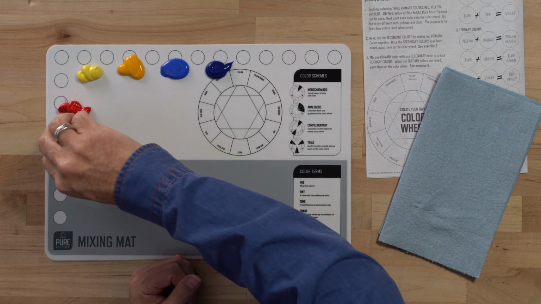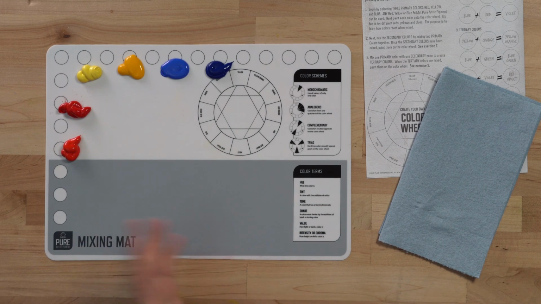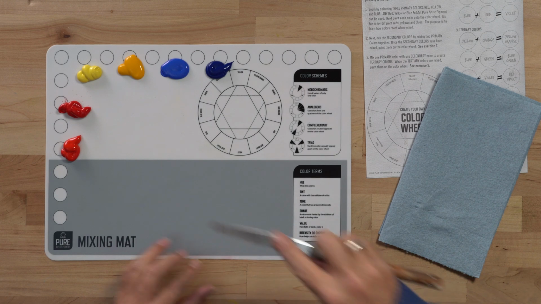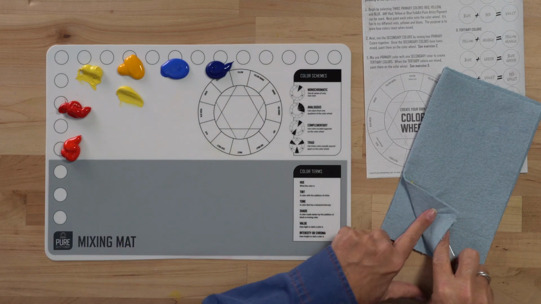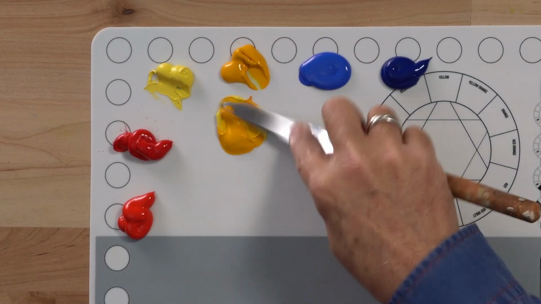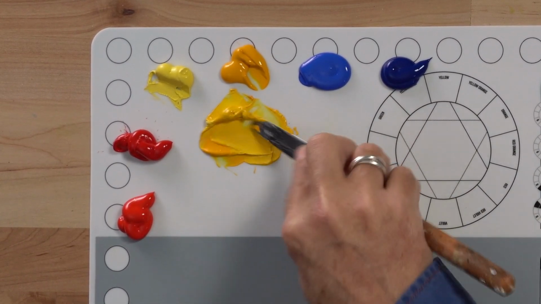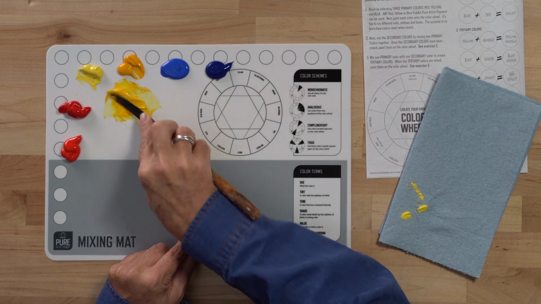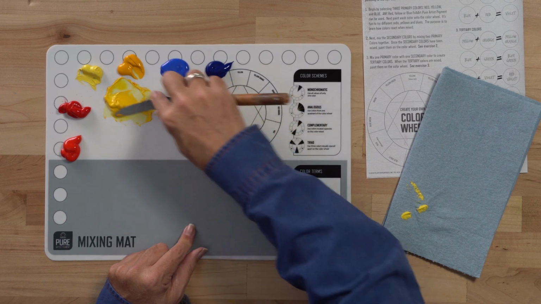I'm just putting out the last of my primary colors, and you may ask, which red or blue or yellow should I use? And it doesn't really matter. You can use any red, any yellow, or any blue for this exercise. You can even make a yellow by mixing two different yellows together. If you mix medium yellow and yellow light together, you can create a harmonious yellow color, which I think is kind of a nice thing to do. And we'll be using this as our primary yellow color.